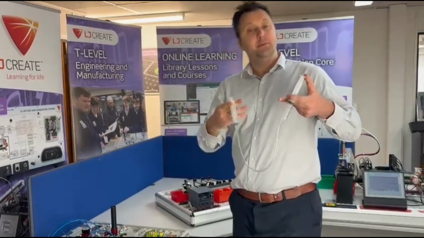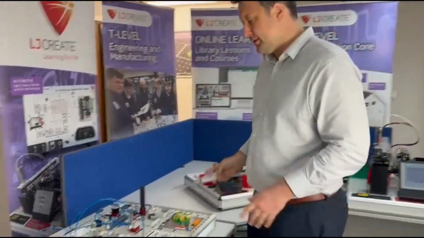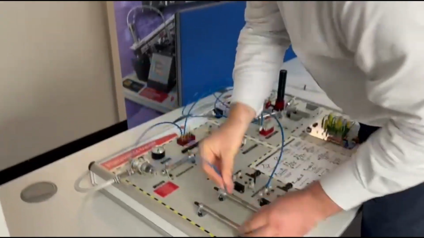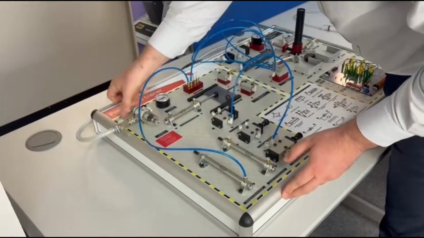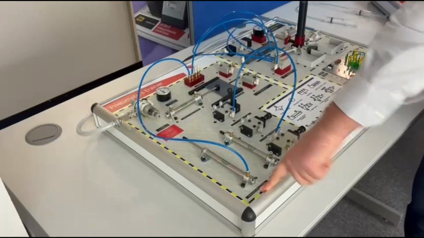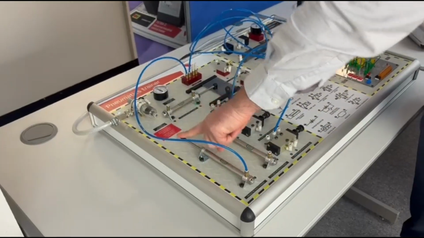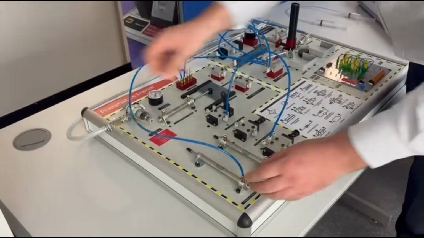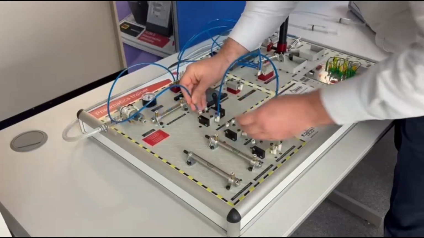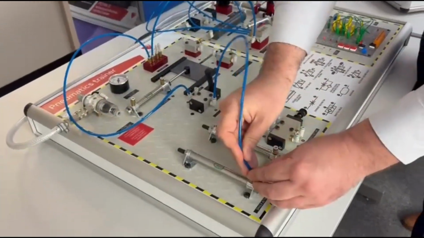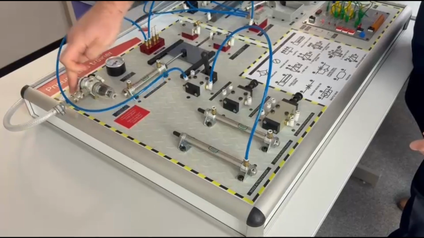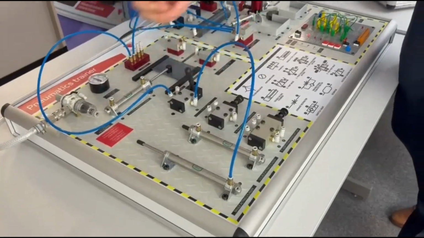If you can understand why me pushing this down makes that pop out, then you can understand why connecting an air supply to the bottom of this single acting cylinder makes that pop out. If you can understand that, then by adding in a 3-port valve, you can understand how to make a pneumatic switch.